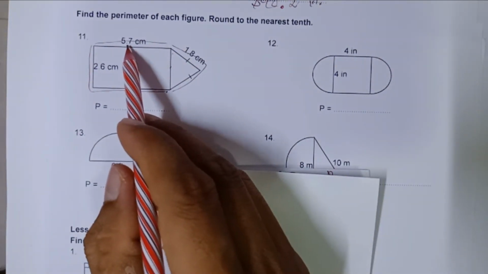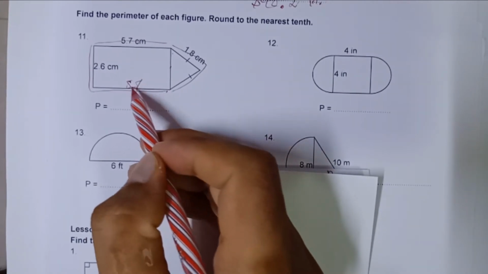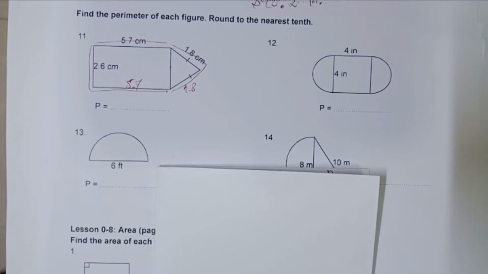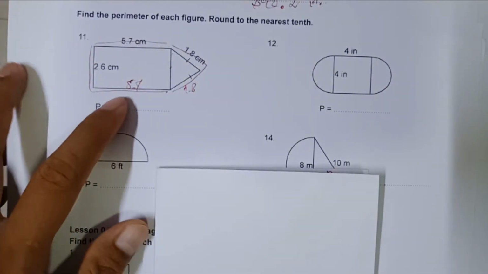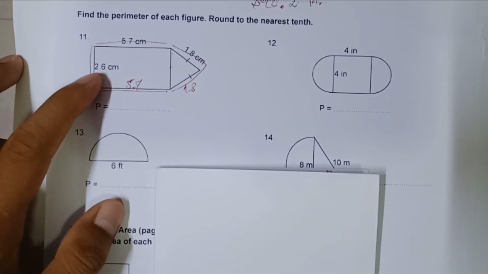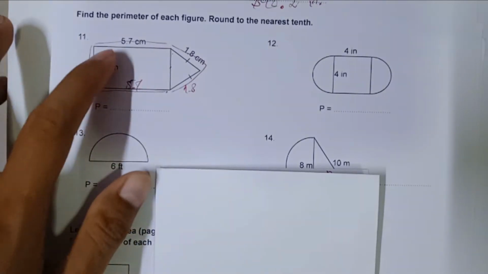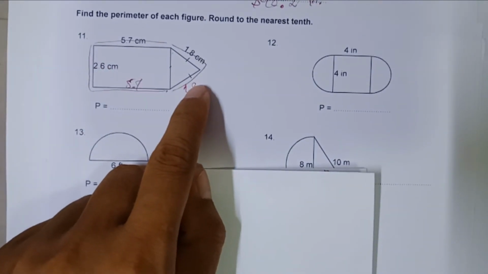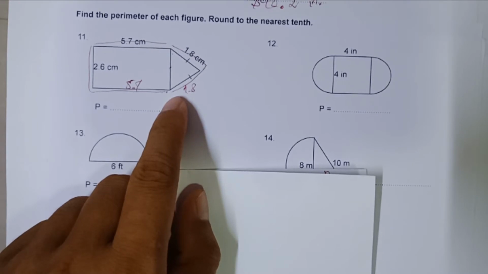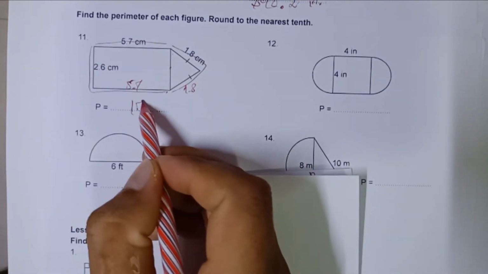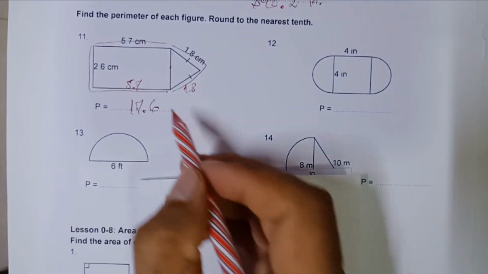This is 5.7, this is also 5.7. This is 1.8, this is also 1.8. So to find the distance around the figure, you will begin from this side: 5.7 plus 2.6 plus 5.7 plus 1.8 and plus again the last part, 1.8. That will give you 17.6. This is in centimeters.